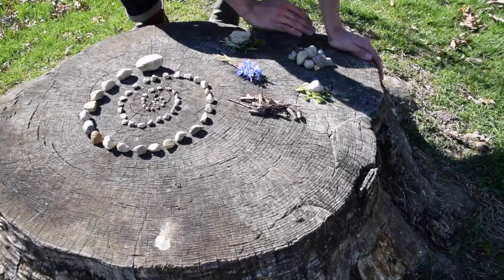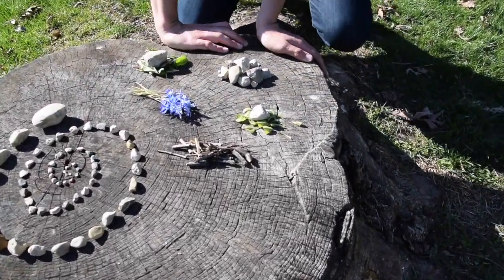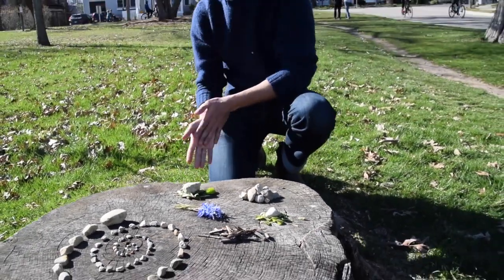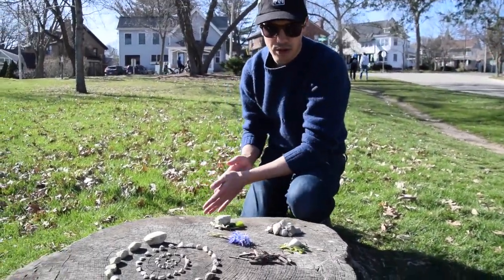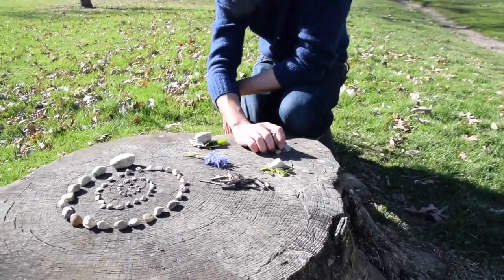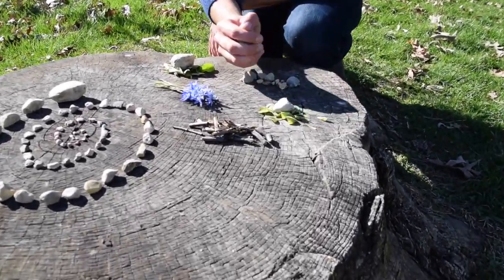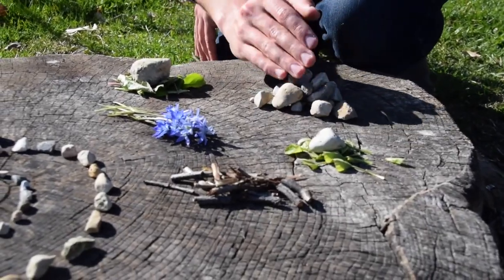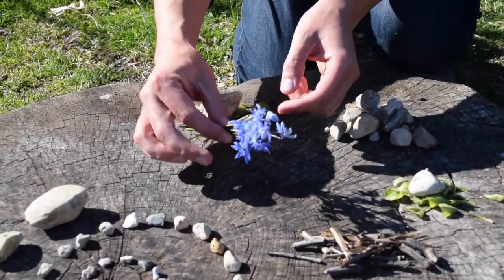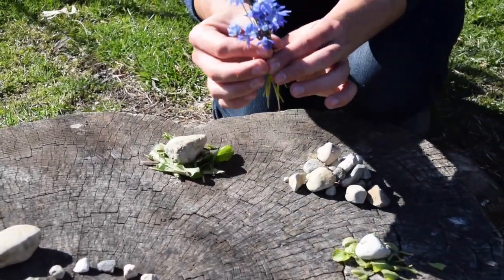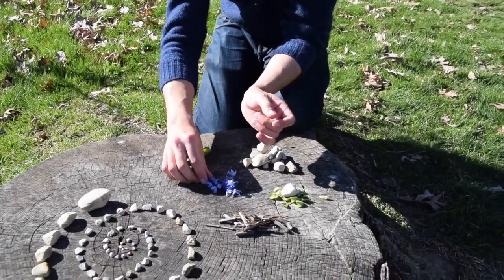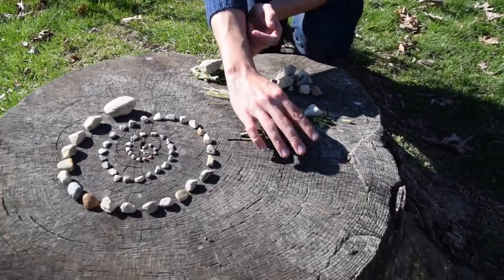I'm going to show you all how to make a mandala today, and more specifically, an earthen mandala or a nature mandala. So I've got a few different types of materials here. I have some locally sourced stones and pebbles. I have some organically harvested leaves and some powerfully plucked little flowers that came from a nearby grassy area, and there's also little bits of twigs.